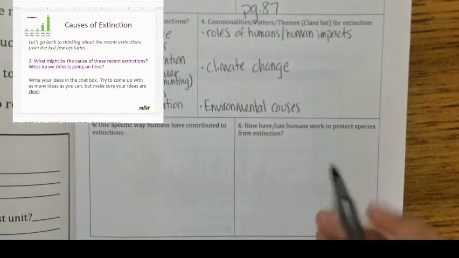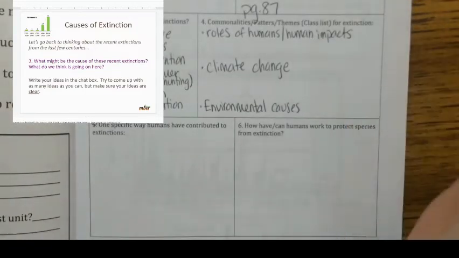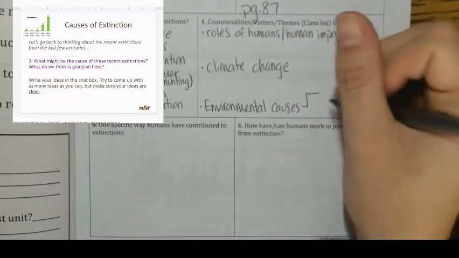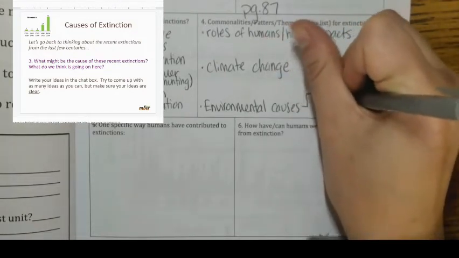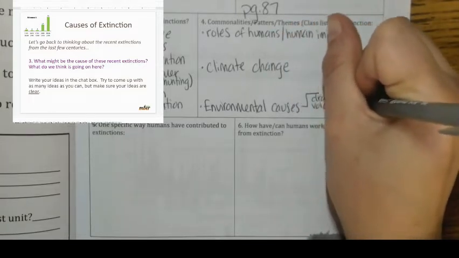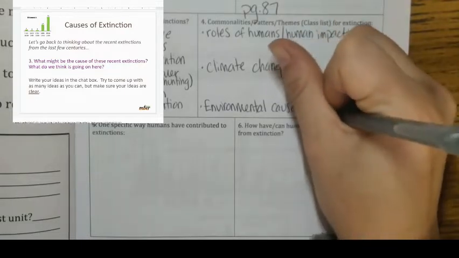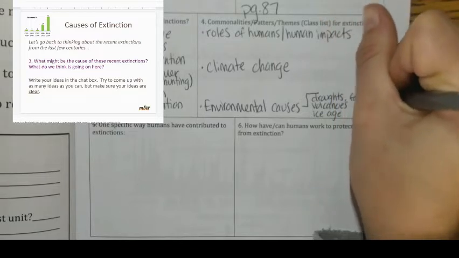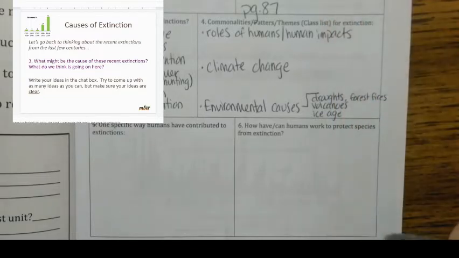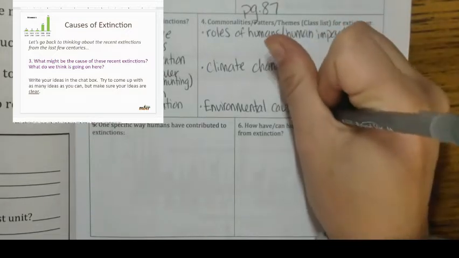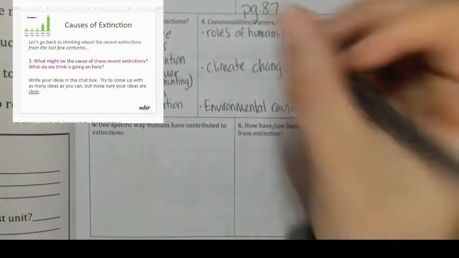For the environmental causes, you guys usually come up with things like drought, volcanoes, ice age, forest fires, the meteor that caused the dinosaurs to become extinct. So we'll put all of that in here. So droughts, so all that goes into environmental causes.